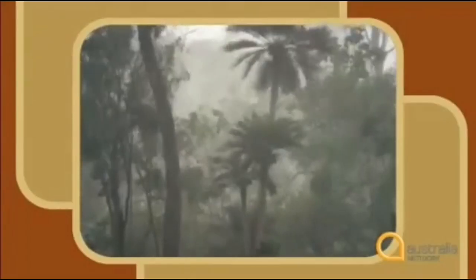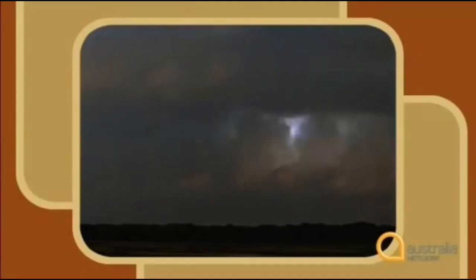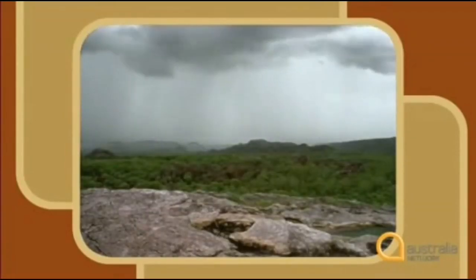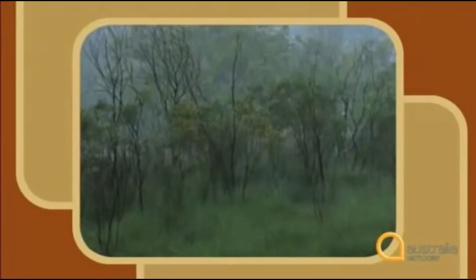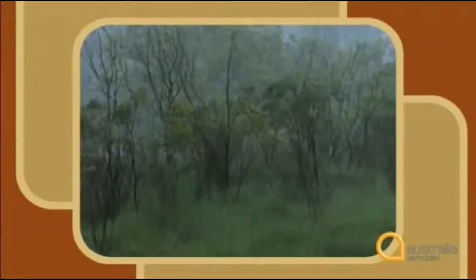Around Darwin we get tropical cyclones because we're close to that hot water to the north of us. We also get continental thunderstorms that come off the land, very violent thunderstorms with a mixture of hot arid dry air and hot humid air. We get monsoons, classic monsoons where the northwest monsoons come in for weeks on time.